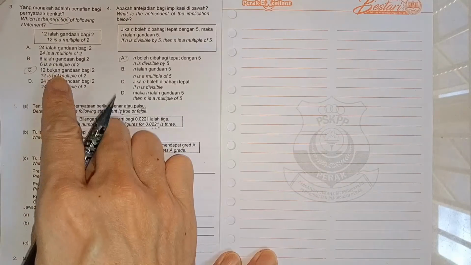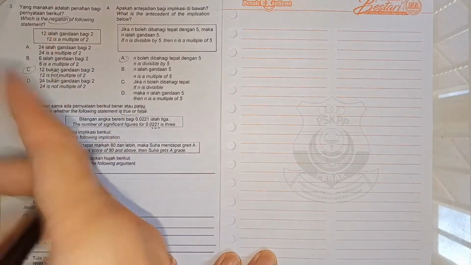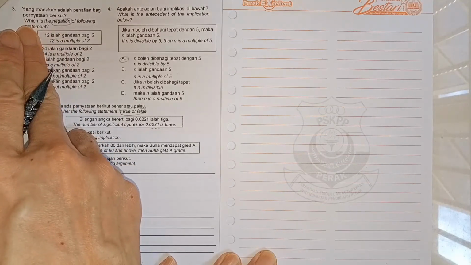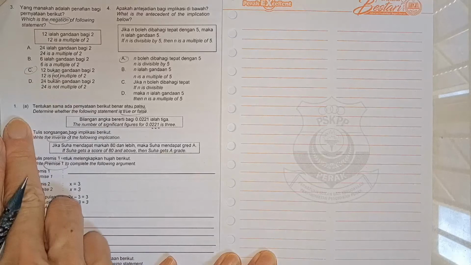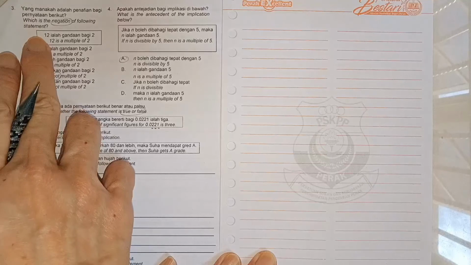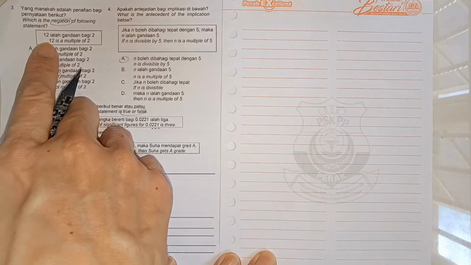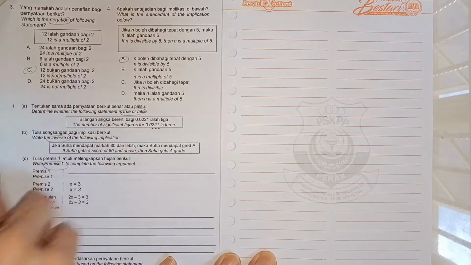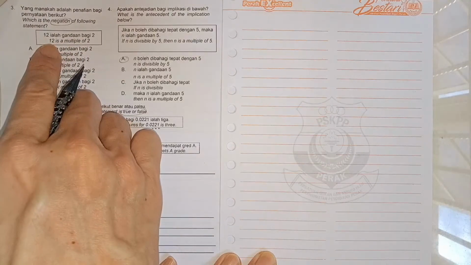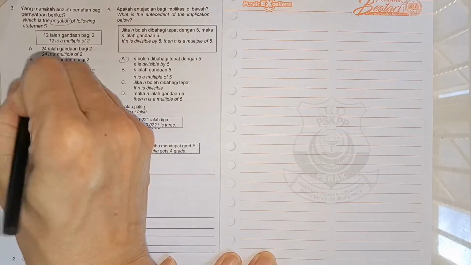Okay, so we look at number 3. Which is the negation of the following statement? Negation means put not, either not in between or not in front. If I put not in front, not 12 is a multiple of 2, very weird. If right here 12 is no multiple of 2, also very weird. So if 12 is not a multiple of 2, then that is the answer, C.